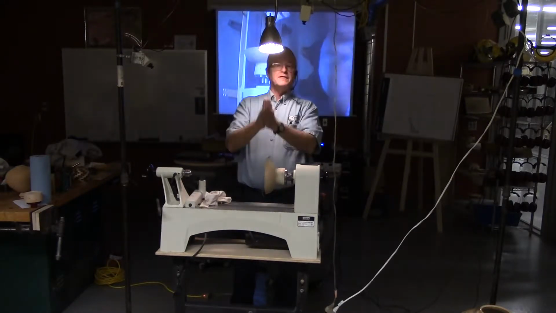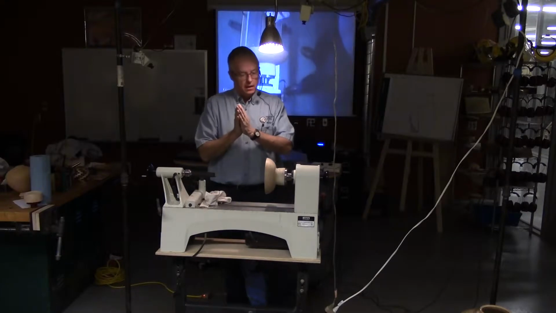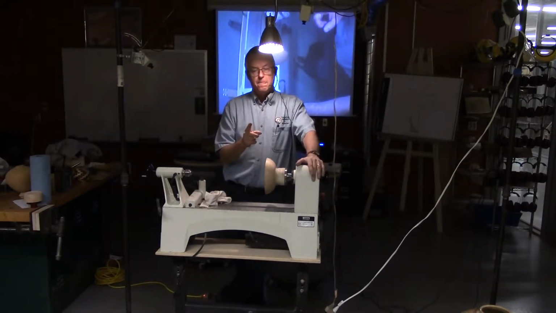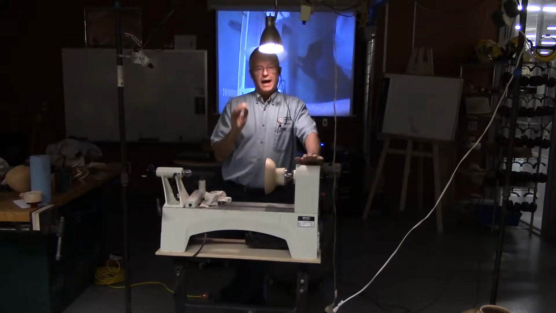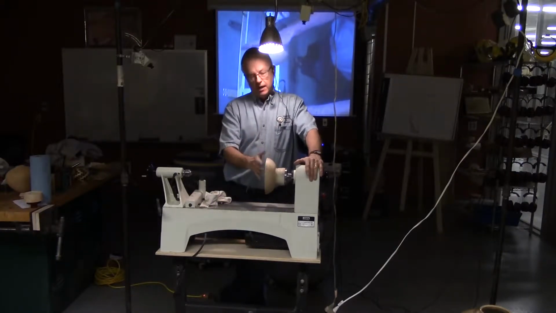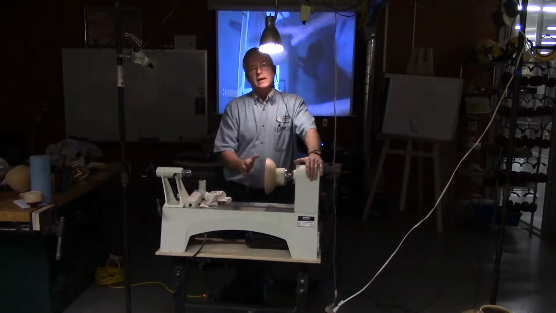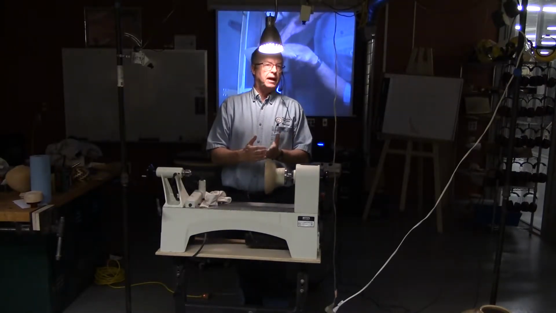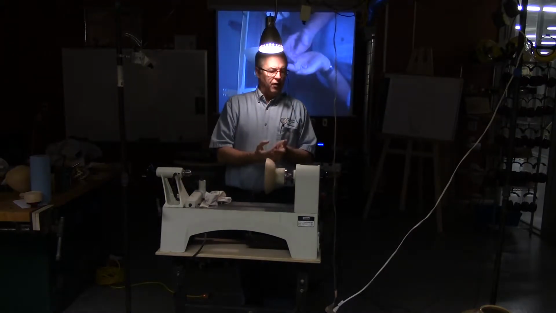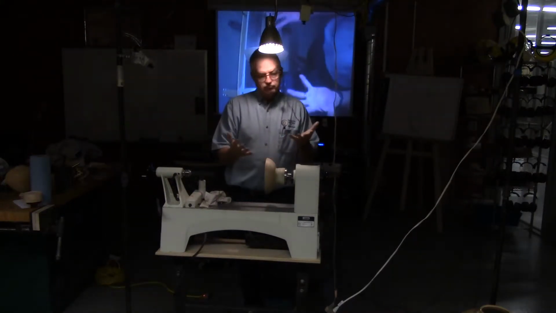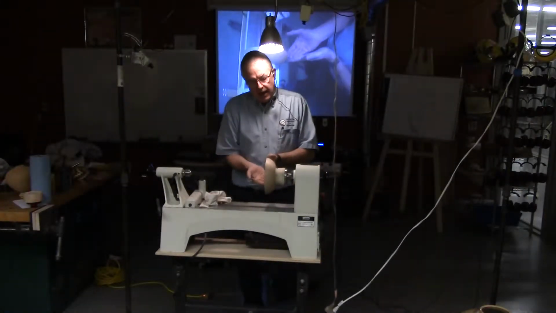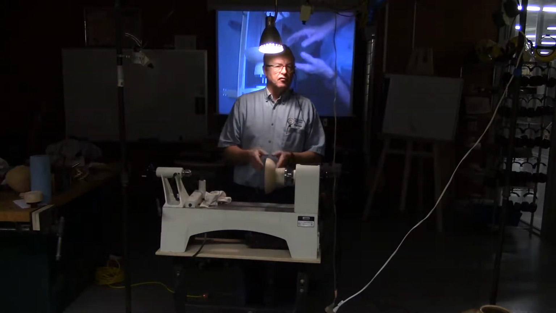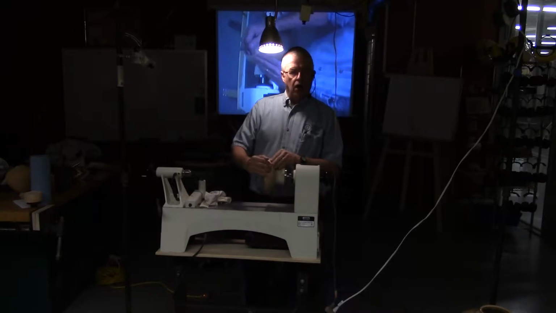So, if I'm turning or finishing a black walnut bowl, then what I would do is I would apply the first coat of finish, and then with some 600 wet and dry sandpaper and the lathe going very, very slowly, 200 or 300 RPMs, I would wet sand that in, making sure I keep plenty of liquid finish on there.